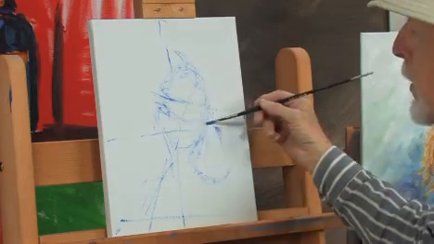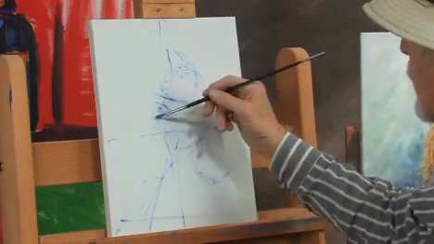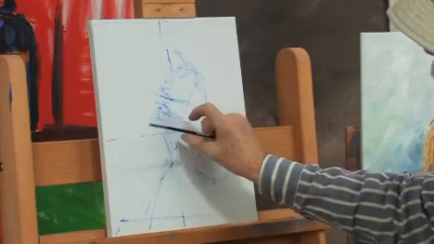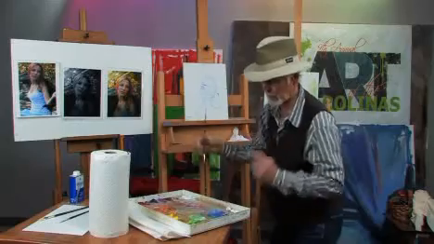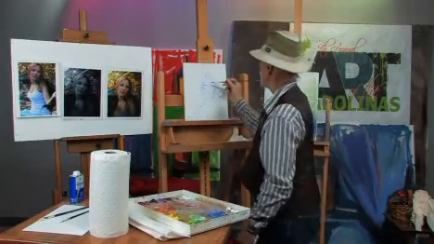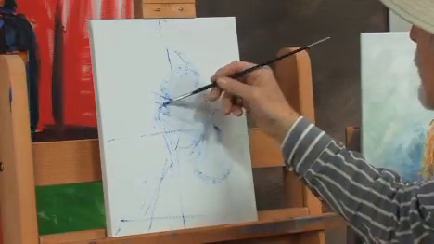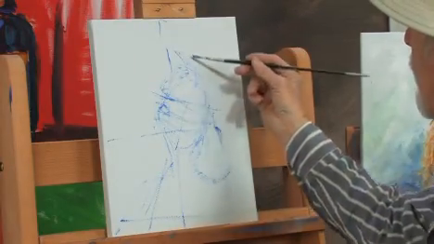Roughly, here's the nose here. Here's the lips right here. And this is basically broken up in halves and thirds, okay? That's a good criteria to go by. Okay. And this is the design part of it.